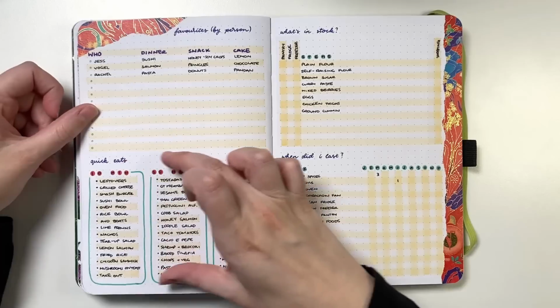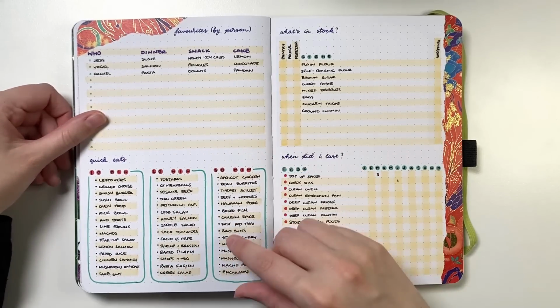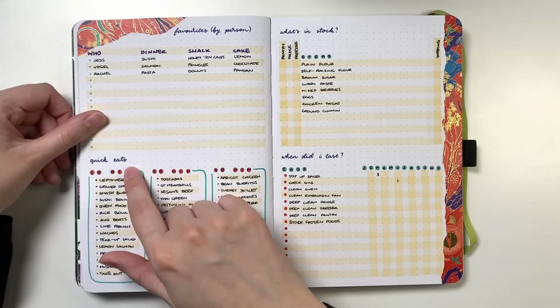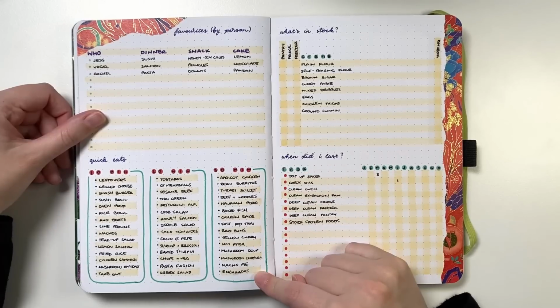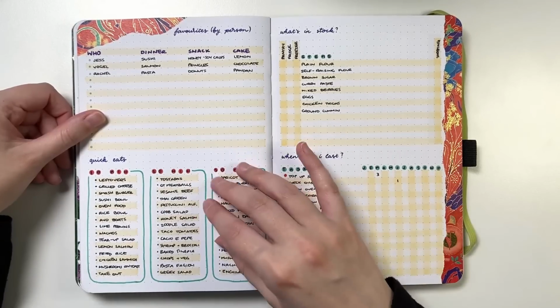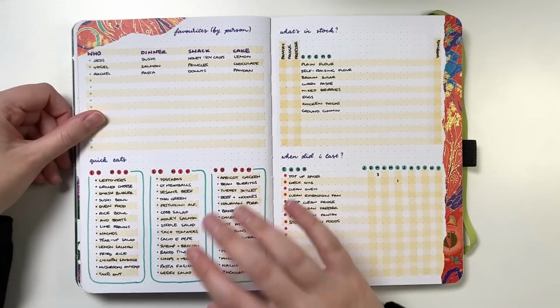We have the quick eats recipes, or quick eats kind of reference, I suppose. So in 10 minutes, what can I make? In 20 minutes, what can I make? In 30 minutes, what can I make? I'm a big fan of lists that are themed by time. I find them very helpful.